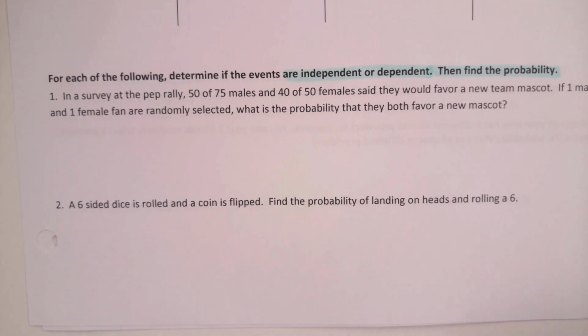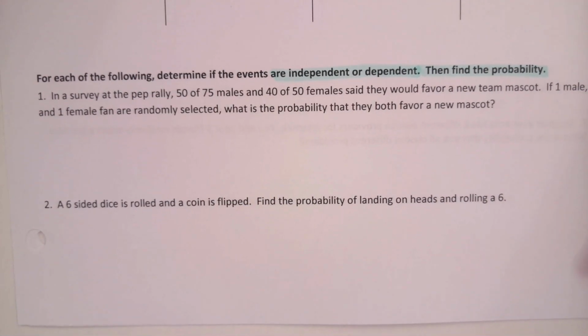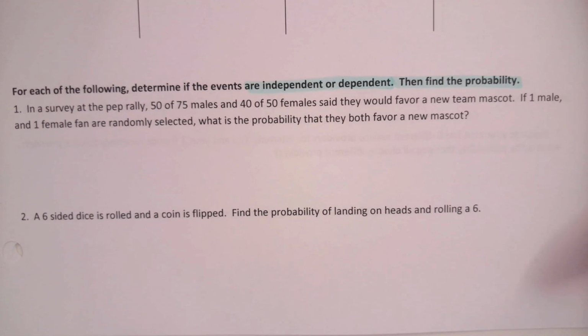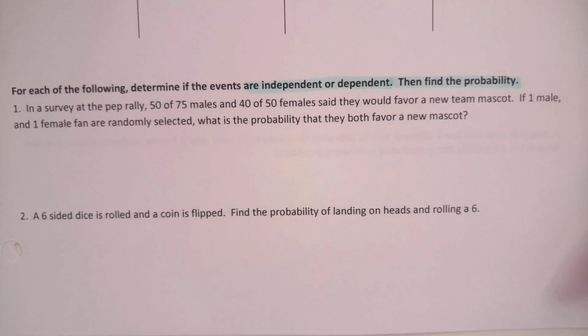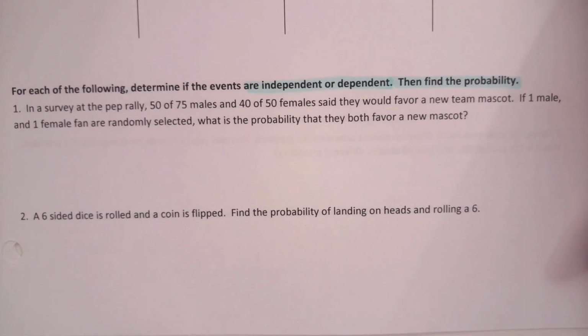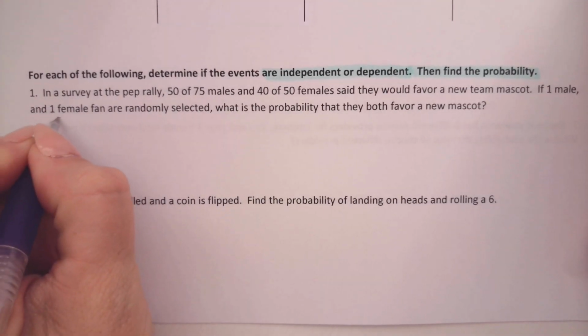That's independent, right? They have nothing to do with it. If the male fan says he favors it, it has nothing to do with what the female is going to say. Those are not related, so that would be independent.